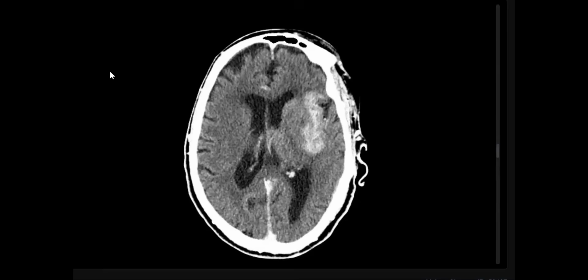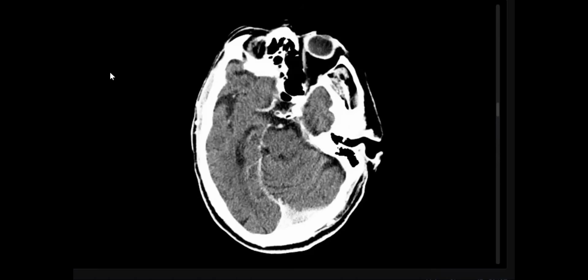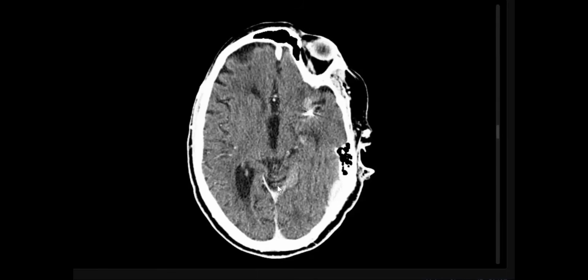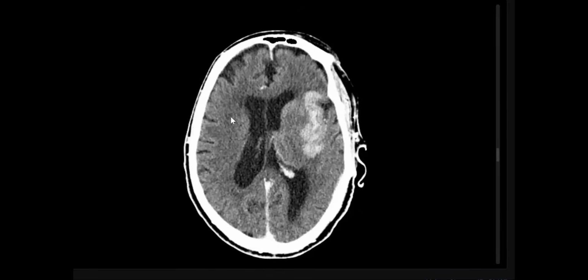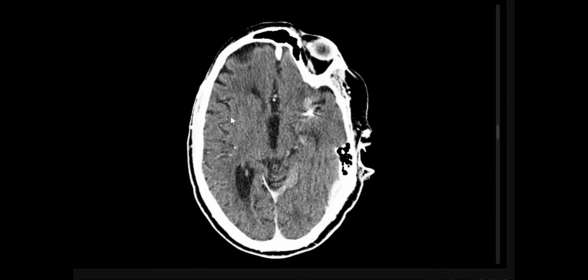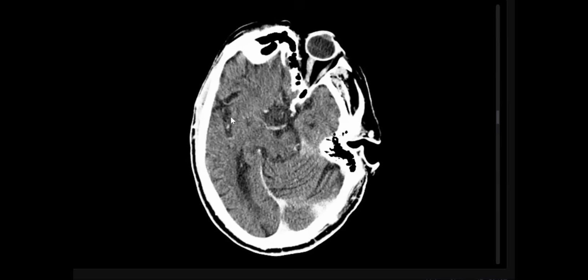There is subdural hemorrhage seen along the posterior falx.